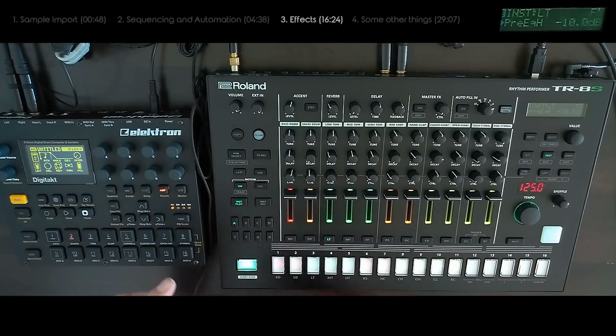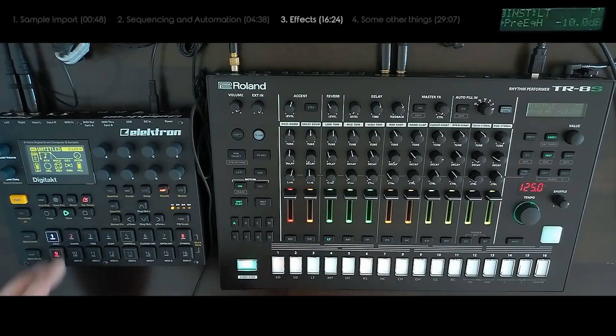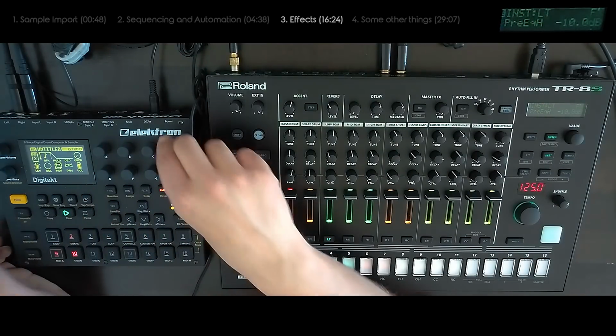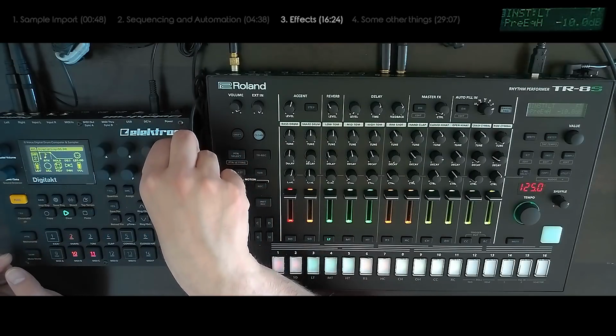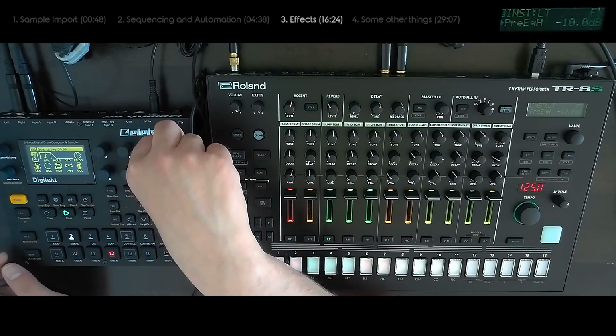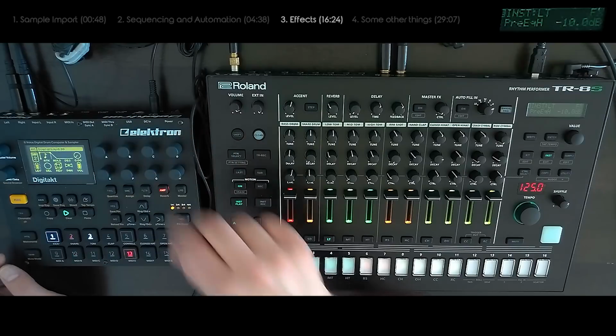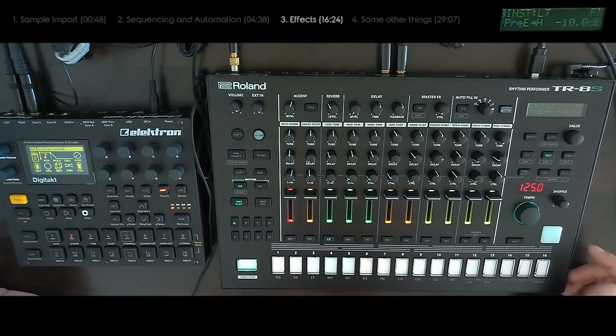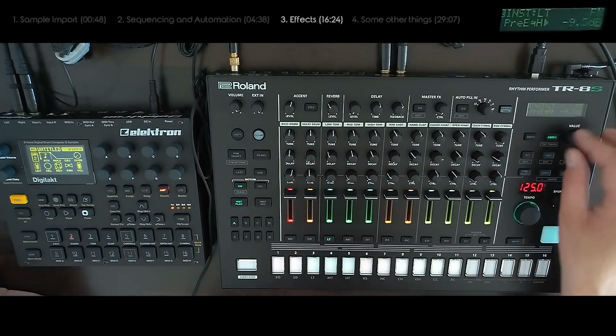But yeah, obviously we need a signal where we can hear this. Yeah, on the Digitakt we do not have these things. On the Digitakt we have our simple overdrive right here on this track. Just dialing it in and everything. And on these things, on the TR-8S, we have at least some additional effects that we can do.